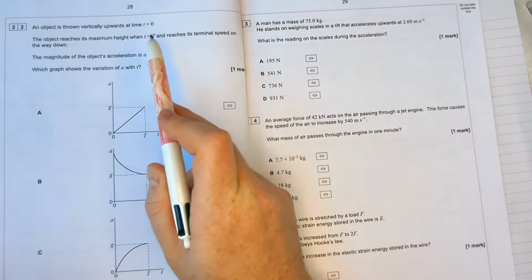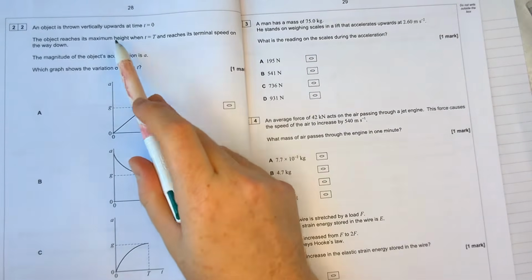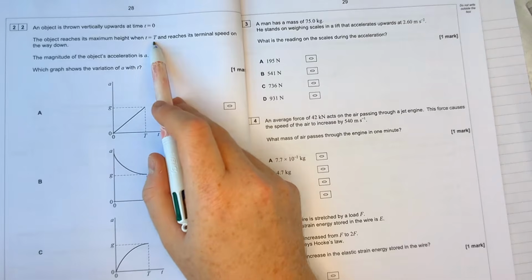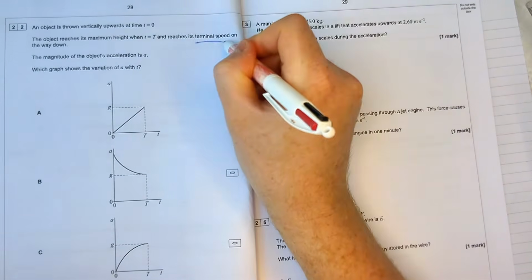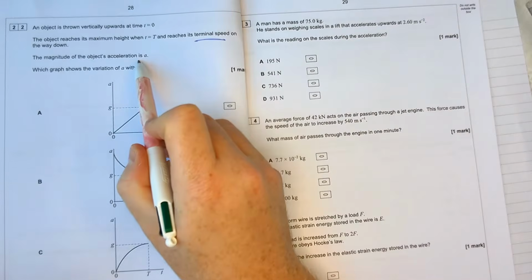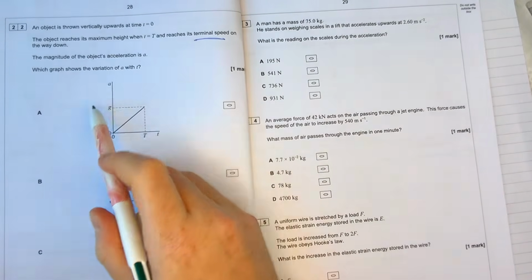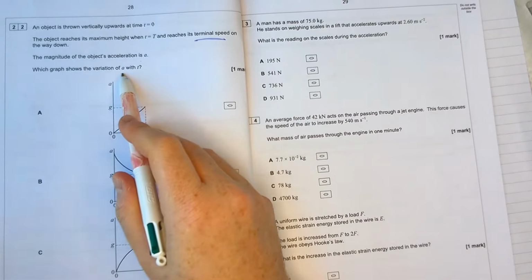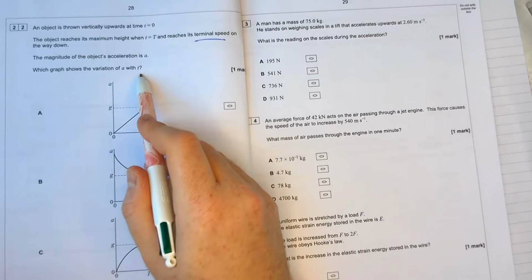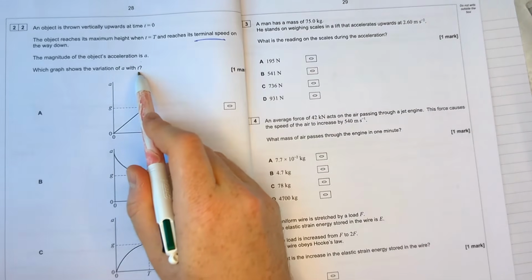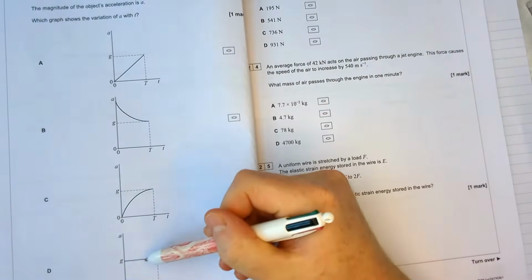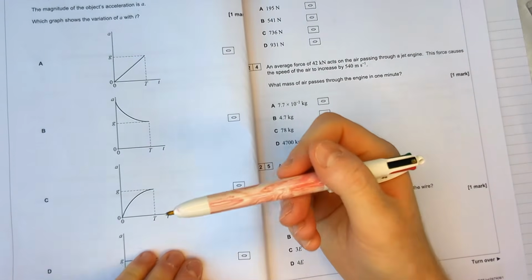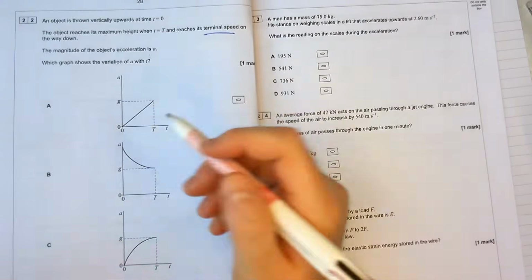This question massively caught me out, along with lots of other students in this paper. It's all about an object thrown vertically. So far, so simple. It reaches maximum height at time T, and then reaches its terminal speed or terminal velocity on the way down. The object's acceleration is a, so on the y-axis here, which graphs show how a varies with t. So the thing is, you can't ignore air resistance. If you could ignore air resistance, then its acceleration would just be constant throughout. However, we're not ignoring air resistance here. So let's think carefully about what's going on.